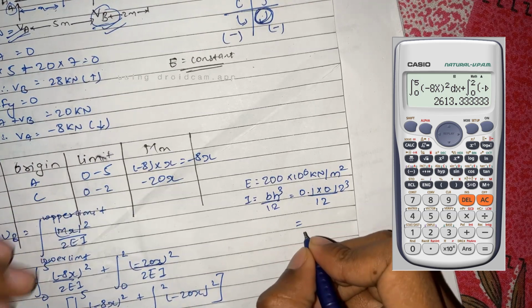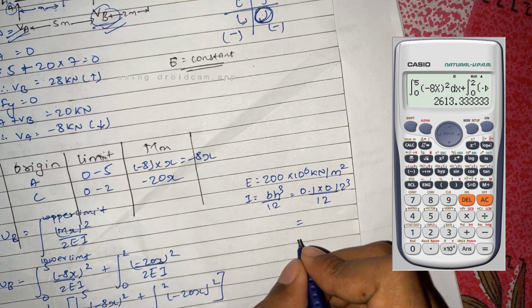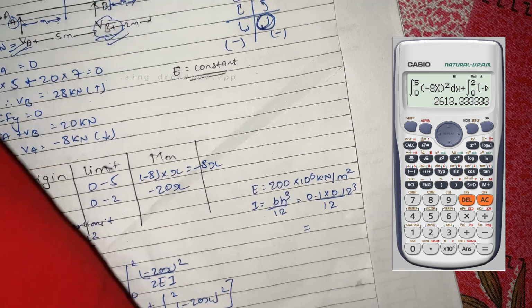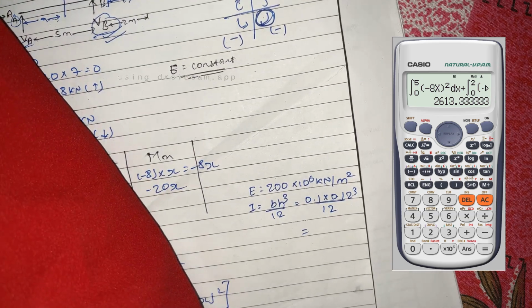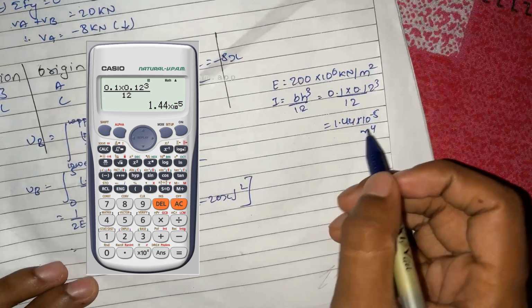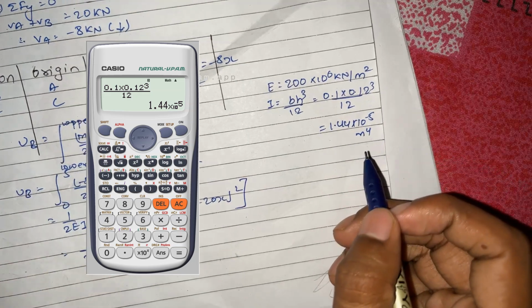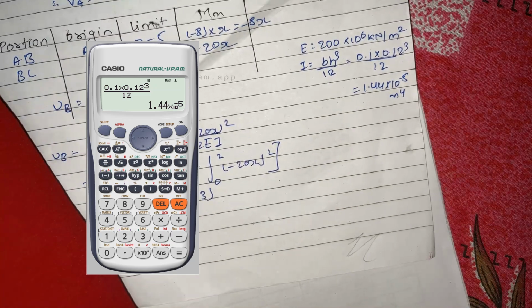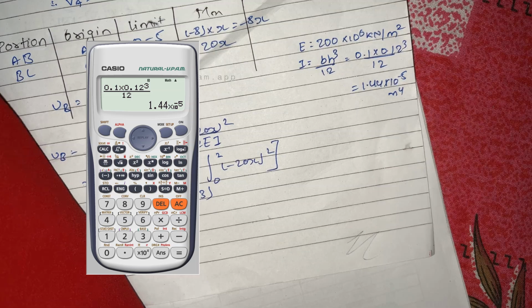Okay, so let's just calculate the EI. If we calculate the EI, we will get around 1.44 into 10 to the power minus 5 m to the power 4. So we'll just put the value here and solve it.